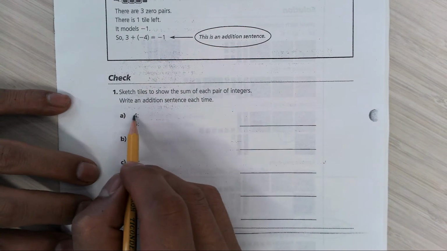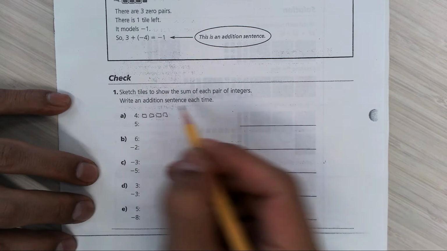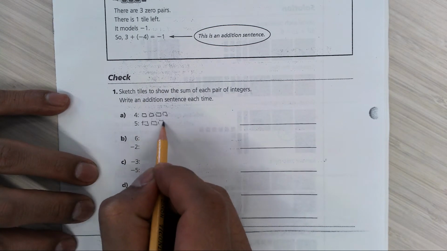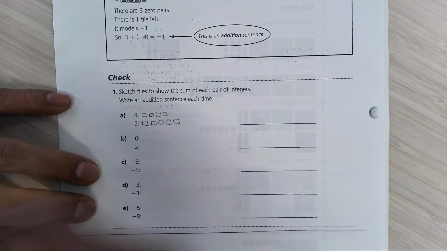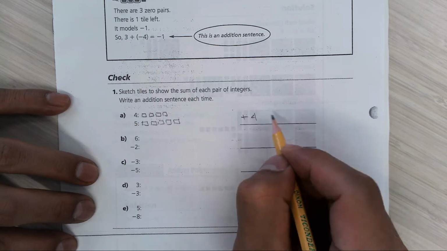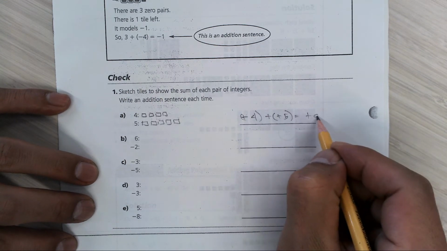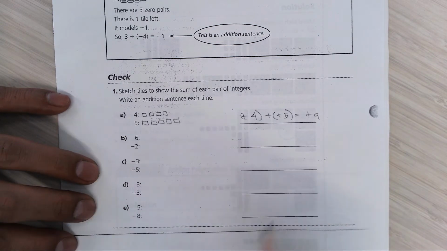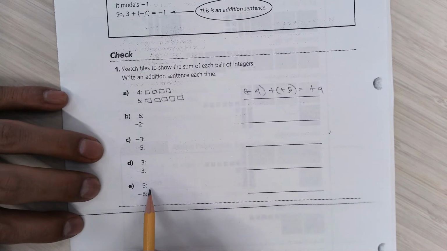This is a +4, so I'm going to draw 4 square tiles. This is a +5. I'm going to draw 5 little square tiles. And so what's the addition sentence for that? Well, that's actually +4 plus +5 equals +9. Okay. Let's try one more. Let's try this last one actually.